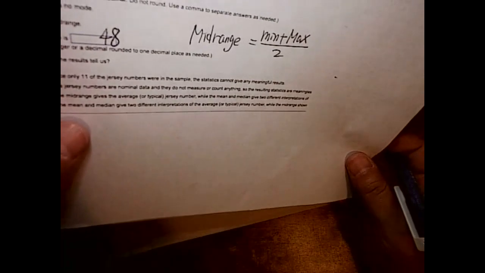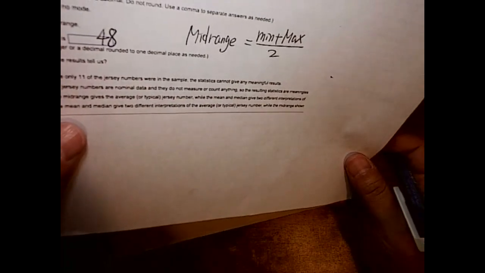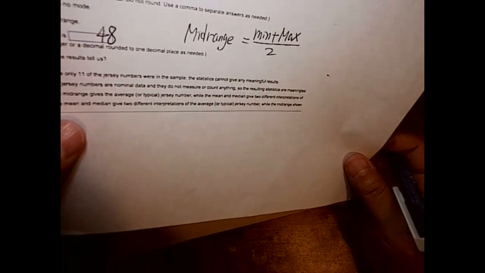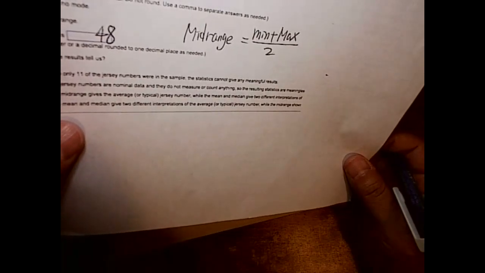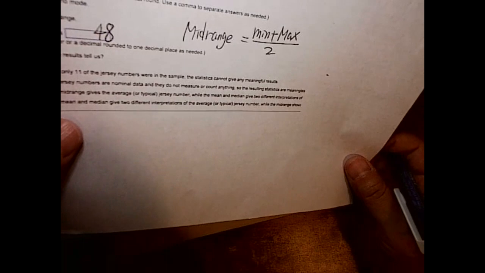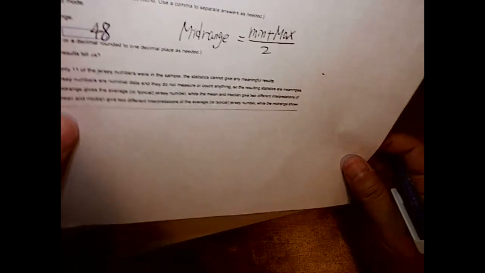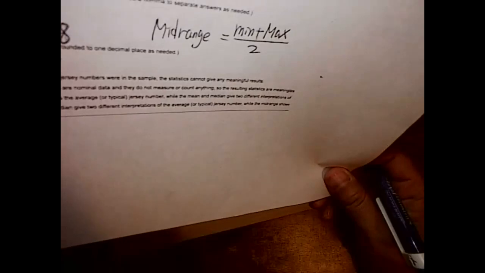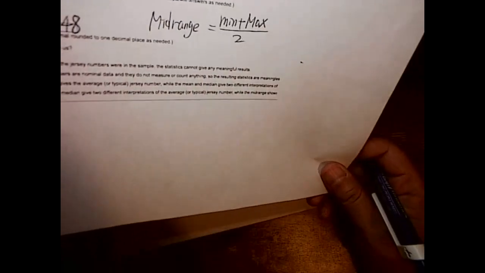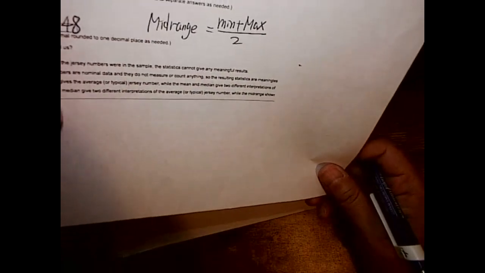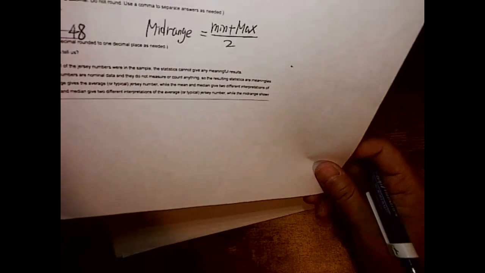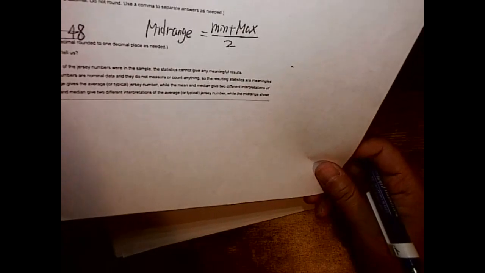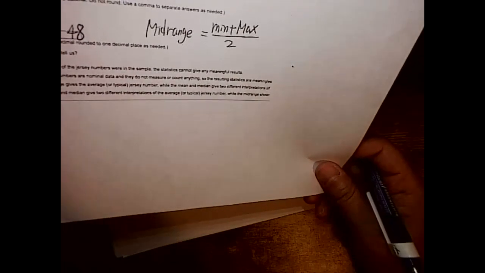C, the mid-range gives the average, while the median gives two different interpretations. Unfortunately, it cuts off the rest of the sentence. D, the mean and the median give two different interpretations of the average for a typical jersey number, while the mid-range.